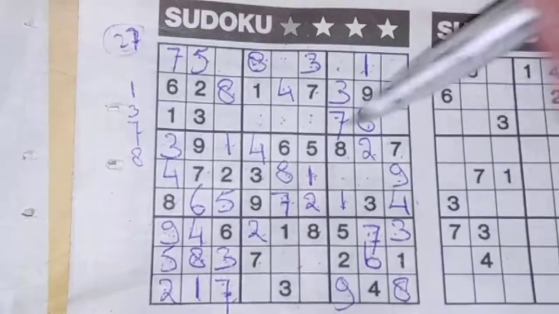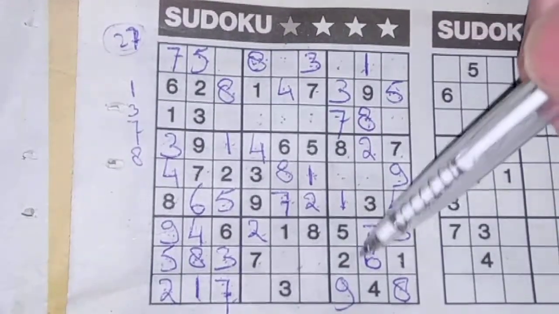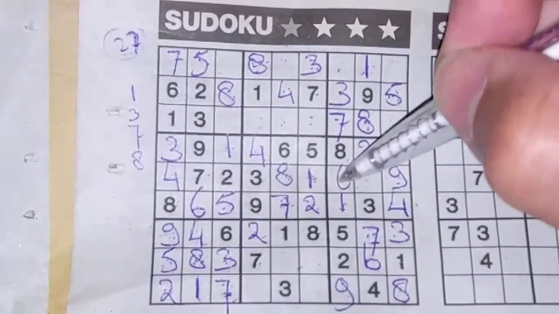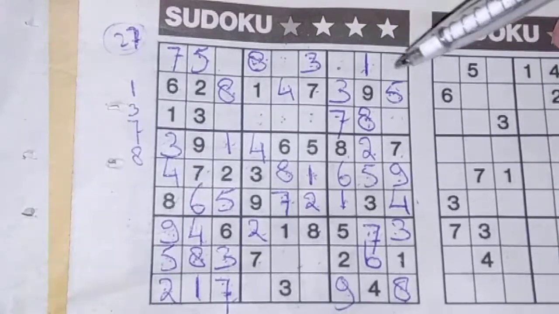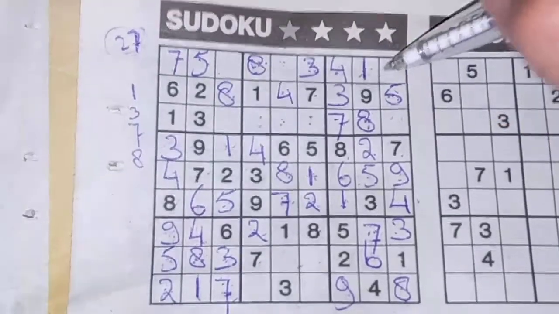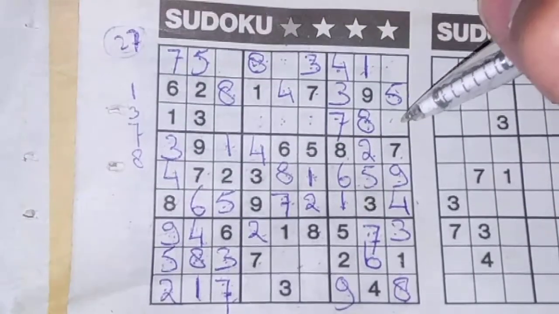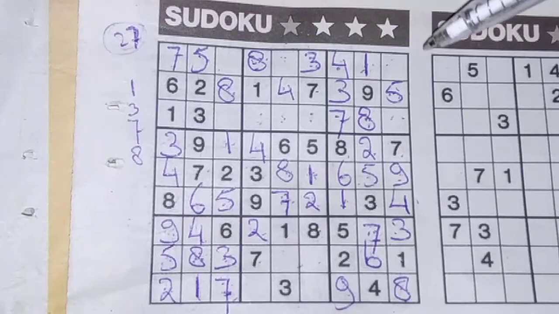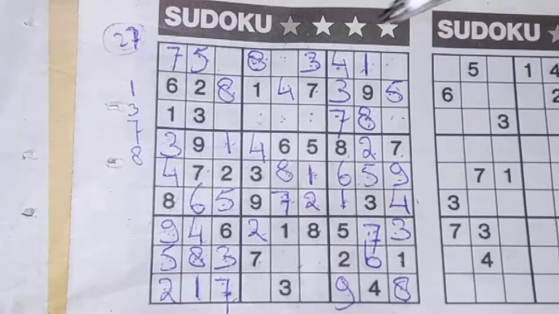Two numbers left in this big square for the numbers 6 and 5. We have a 6 here, no 6 there. 6 should be here, and the 5 goes there. One number left in this column for the number 4. Two numbers left in this big square for the numbers 2 and 6. Hey, I cannot fill this yet. 2 and 6, need to wait.